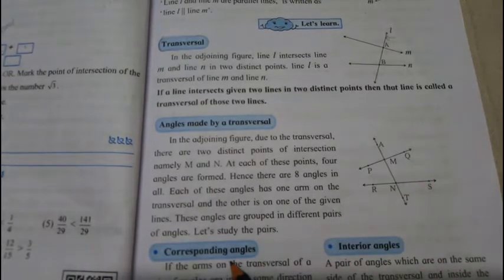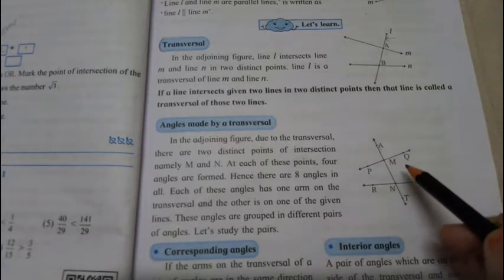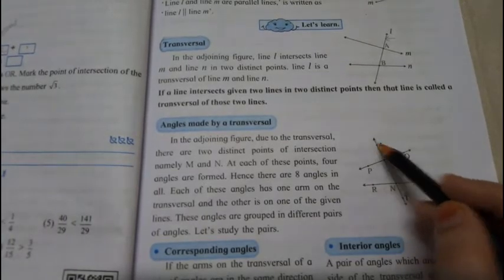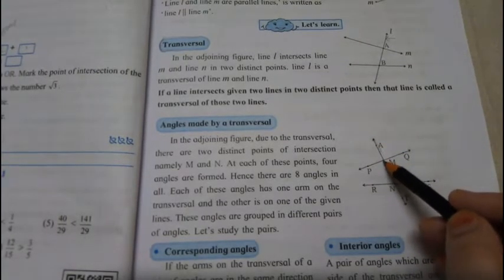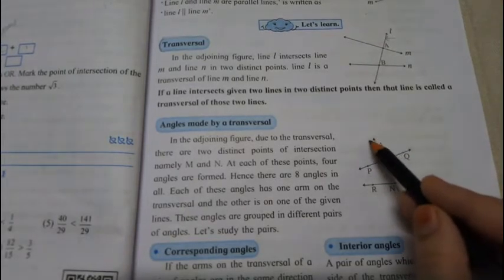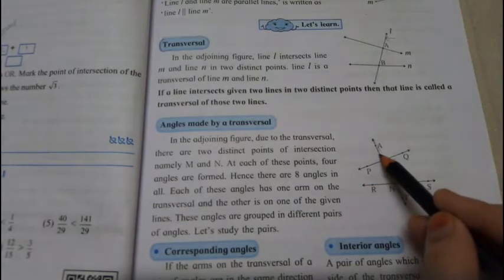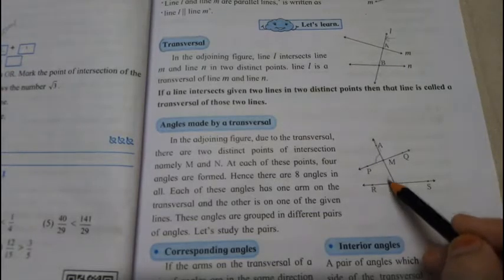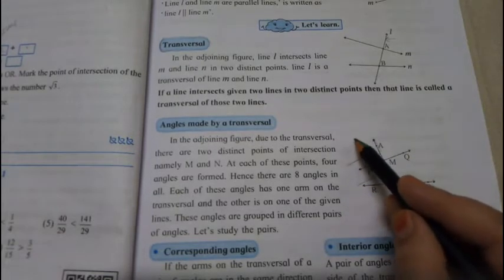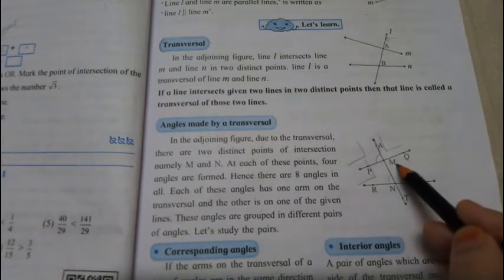Corresponding angles, like this, you can see, student, this is a transversal line and these are the two lines. So this line intersects these two lines at two distinct points, that is point M and point N. So the angles formed like this, like angle AMP and angle MNR, these are called corresponding angles. This is just like our arms, perpendicular arms, right, like this. So these are the corresponding angles. Like here also you can see these are the corresponding angles.